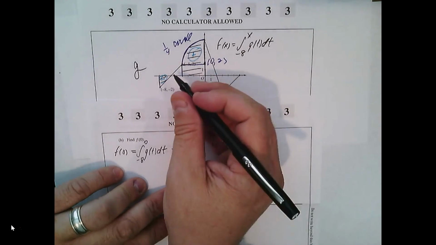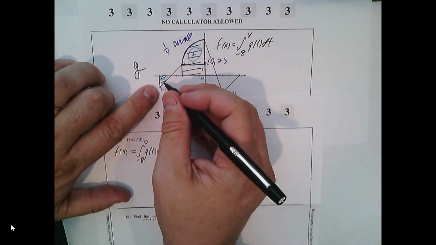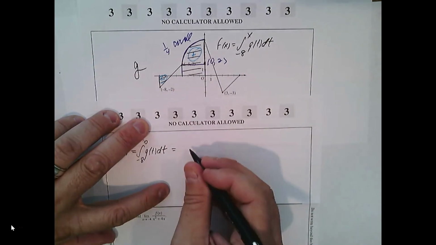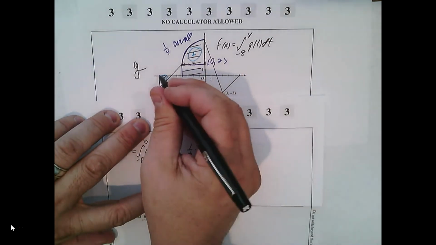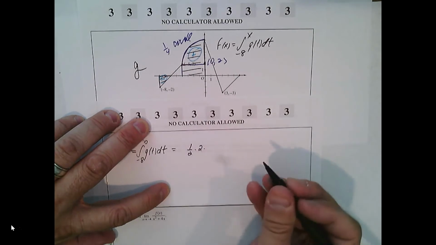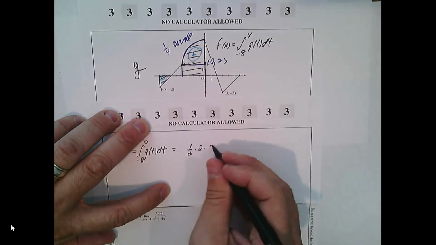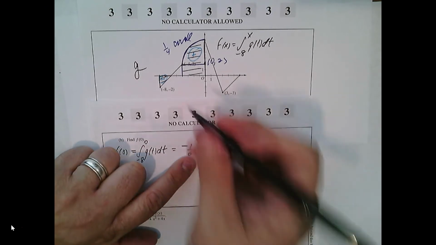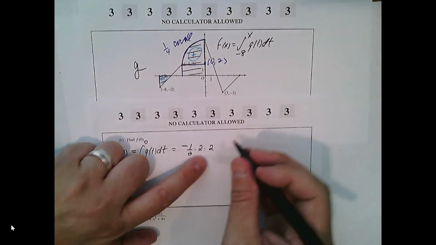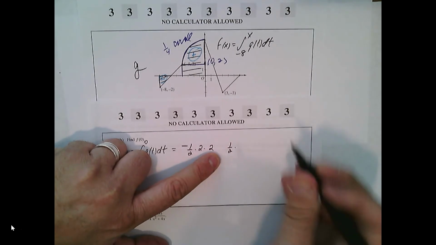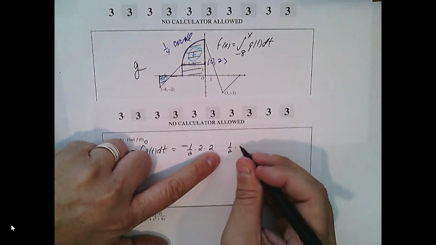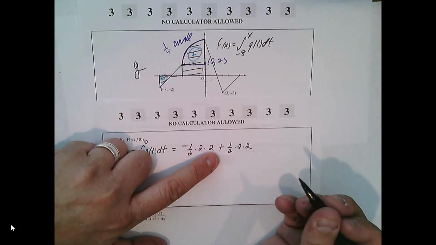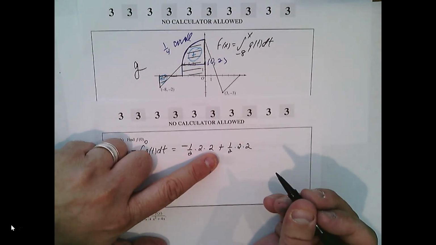The integral from negative 8 to 0: I need the area for this first triangle. Area of a triangle is 1/2 base times height. So that's a half. The base has a length of 2. The height is 2. Since we're below the x-axis, that's going to be a negative. The area for this triangle is going to be a half. The base has a length of 2. The height is 2. And that's a positive area.